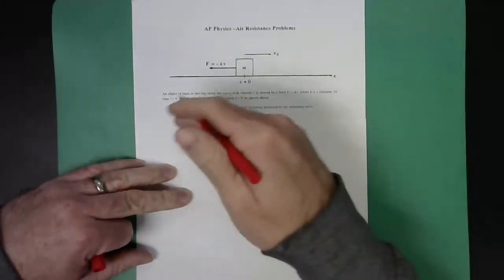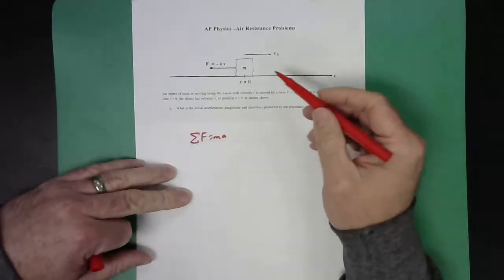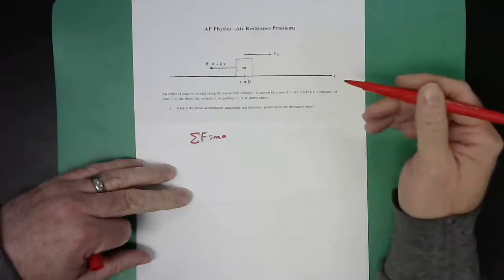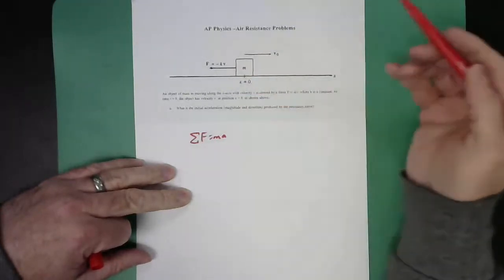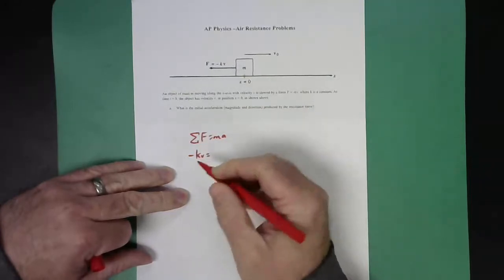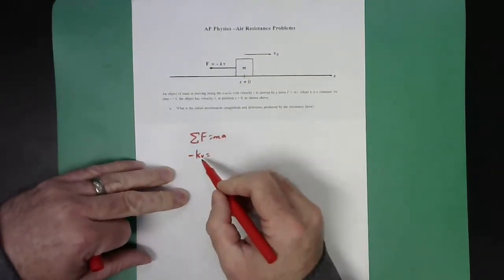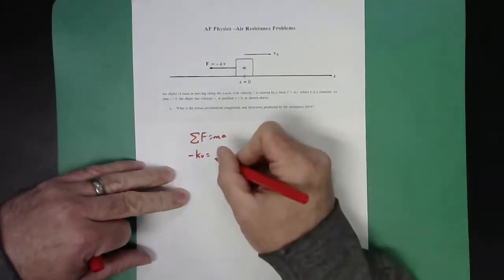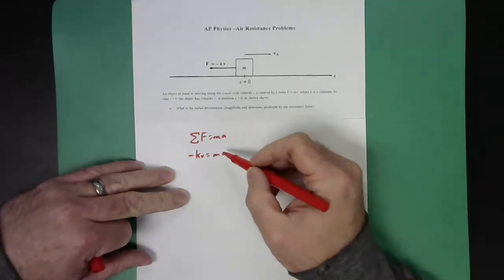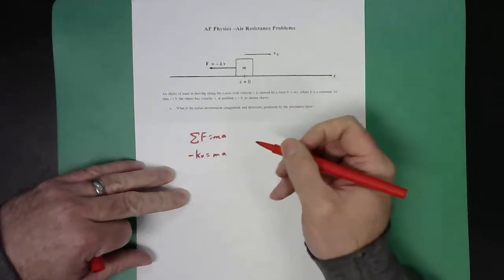Of course, we're doing this for the x-axis. Hey, this thing was already moving to the right. The only horizontal force acting is this minus kV. So I'm just going to have minus kV. Okay, and that negative is there to show that the force is in the opposite direction of the velocity, is ma. Now, specifically, they want the initial acceleration.